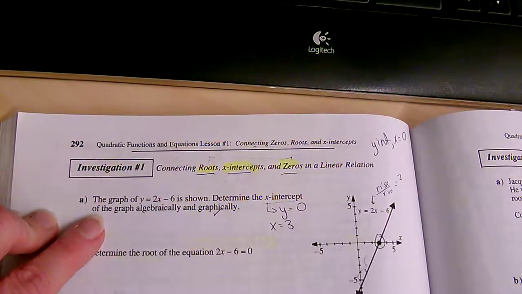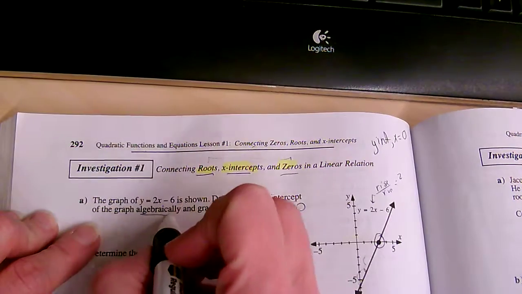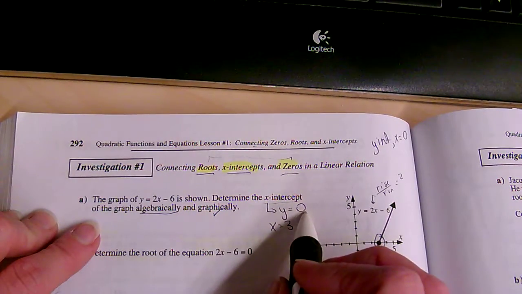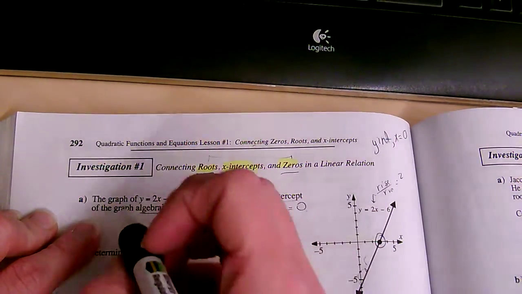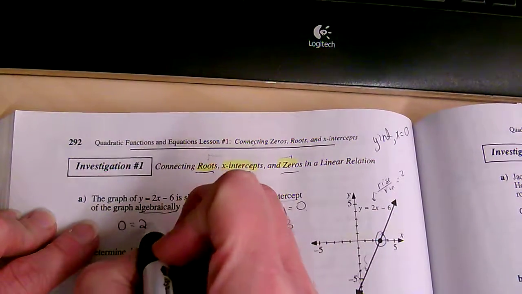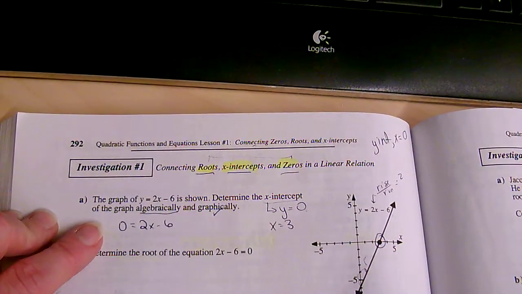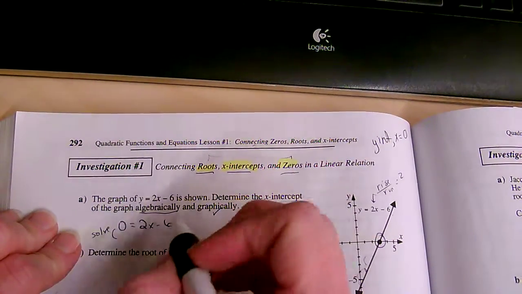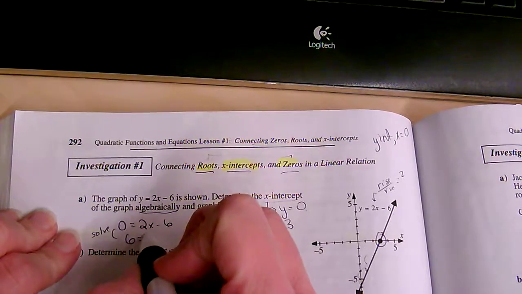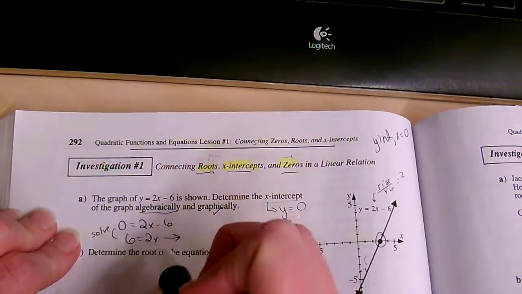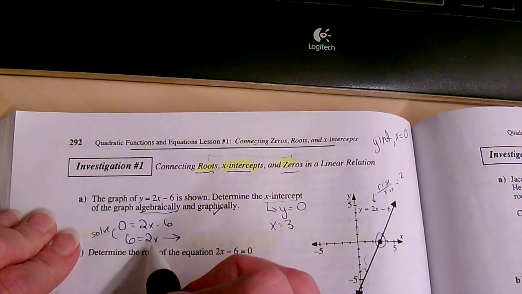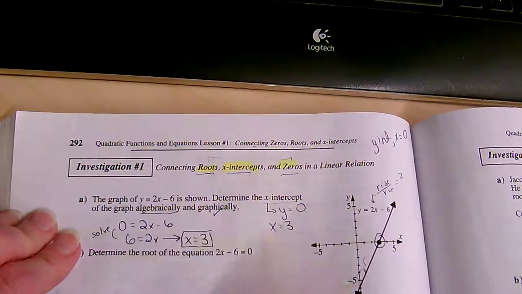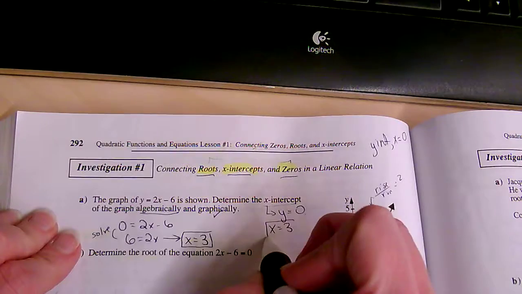To do it algebraically, this is where we set, because y is equal to 0 for the x-intercept, we take this equation, we set it equal to 0, and then we just solve. So you would move that 6 over, and we'd have 2x. And then you would divide both sides by 2, so therefore getting x is equal to 3, which is what we got for our graph.